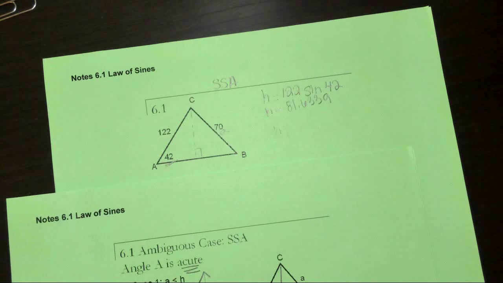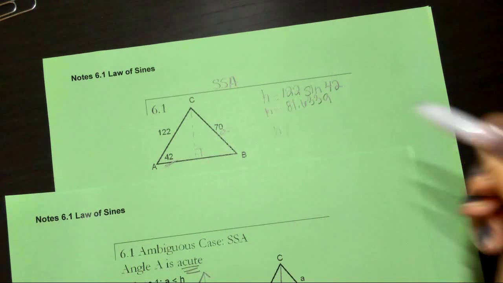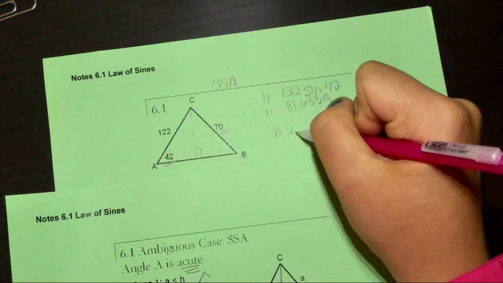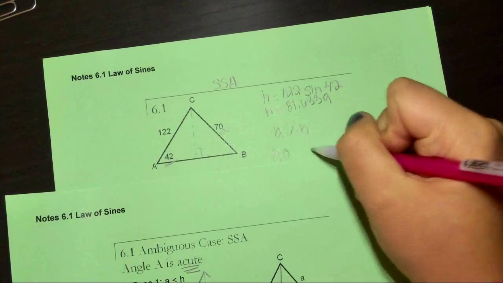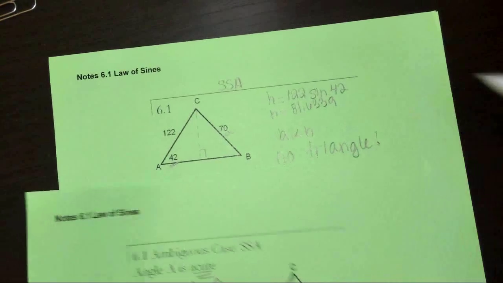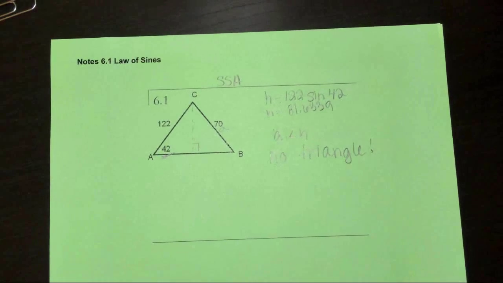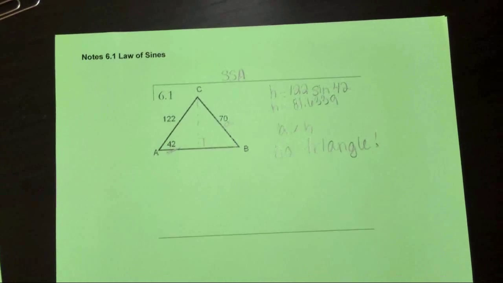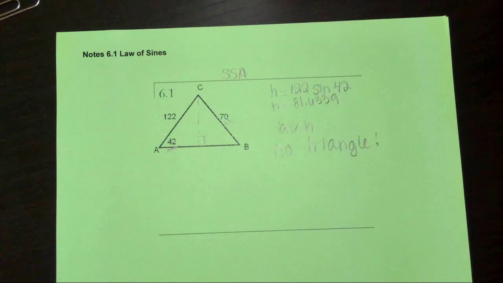So we actually have case 1 because our opposite side is less than our height. So we have no triangle. So there's no work for us to do for that one besides finding the height and seeing which case we have.